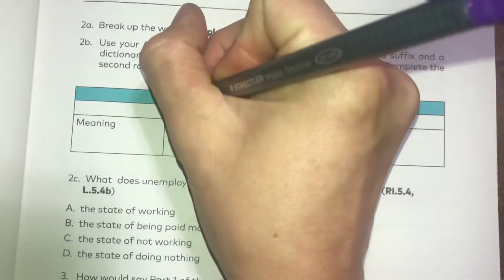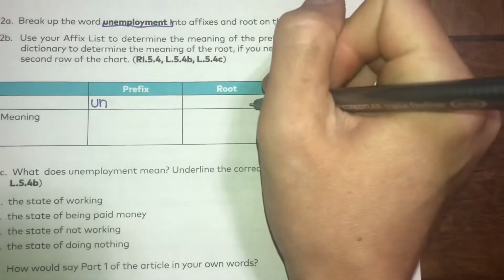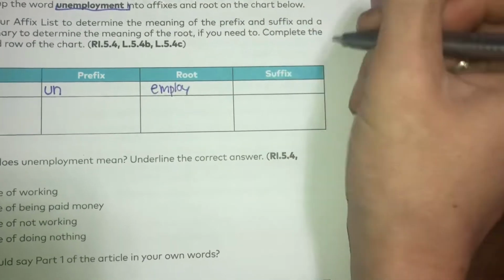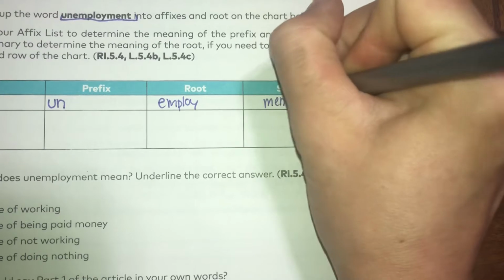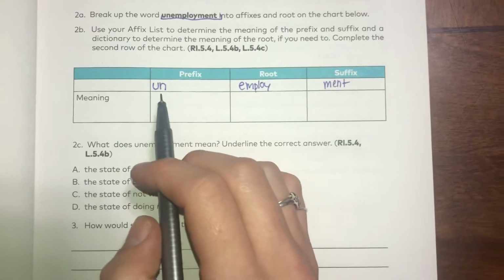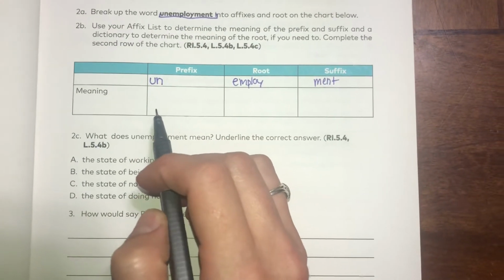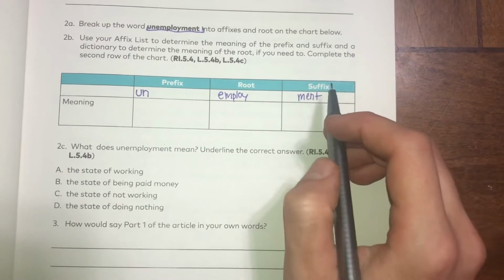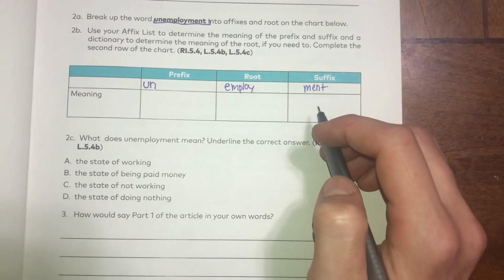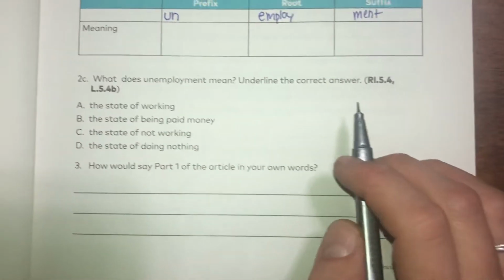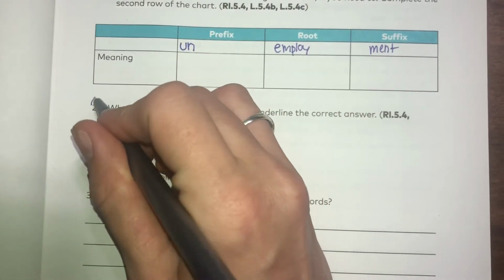So our prefix is un. Our root word is employ. And our suffix is meant. Now pause this video and go onto Google, and I want you to look up the definition of the prefix un and write it in this box, the definition of the root word employ and write it in this box, and the definition of the suffix meant and write it in this box. After you do that, we're going to jump down to what does employment mean, and I want you to underline the correct answer based off of your definitions up here.